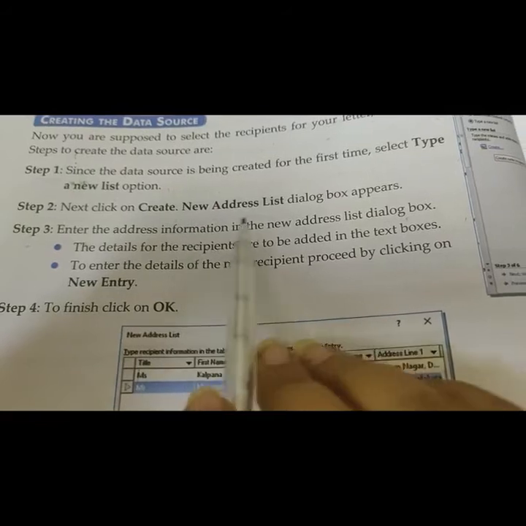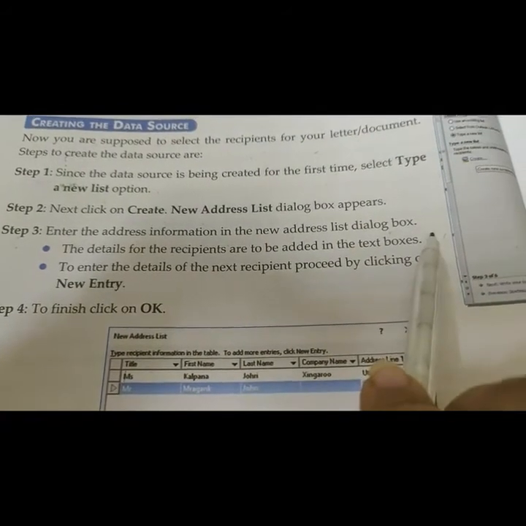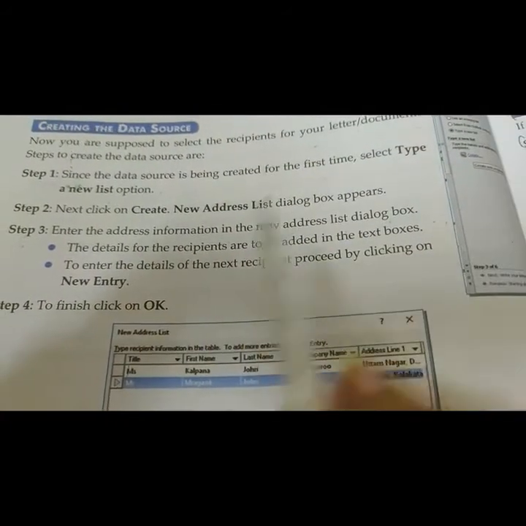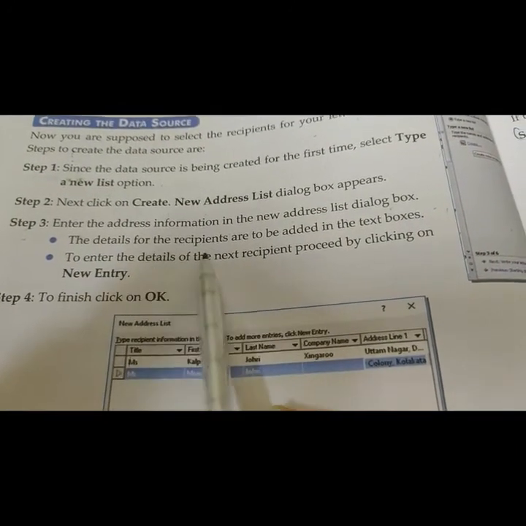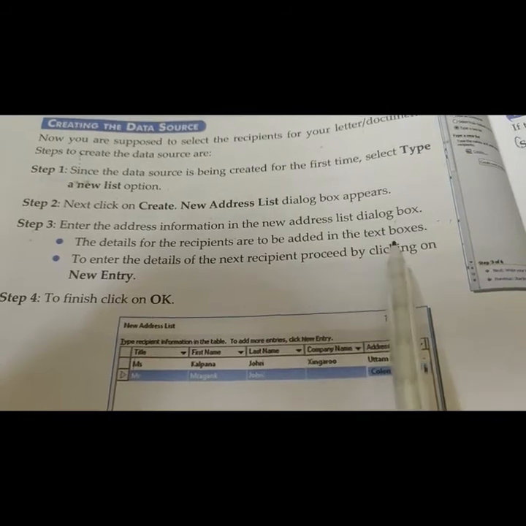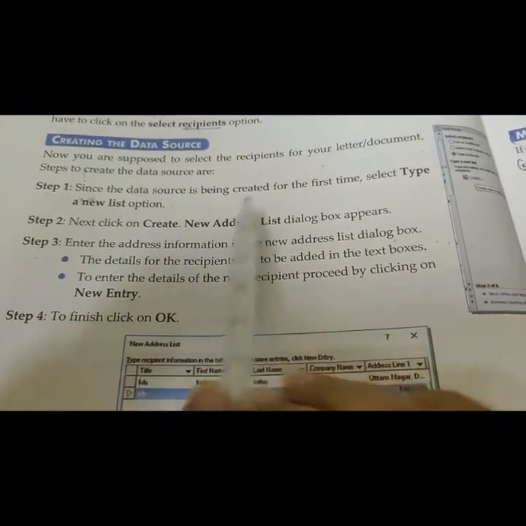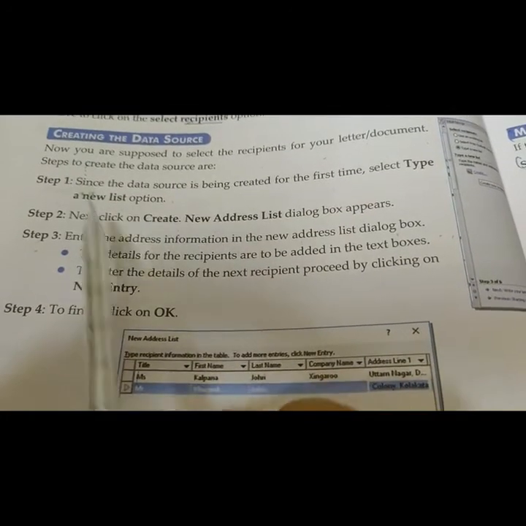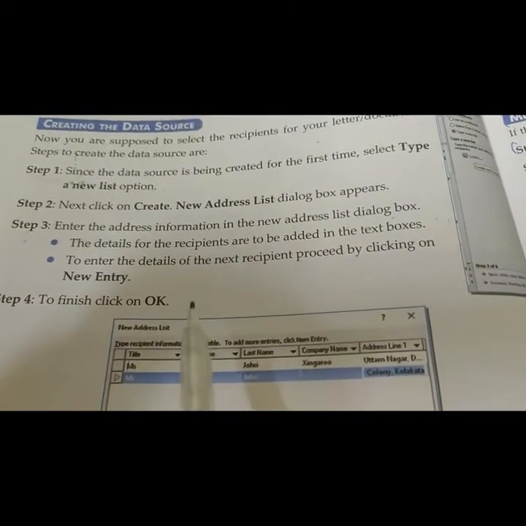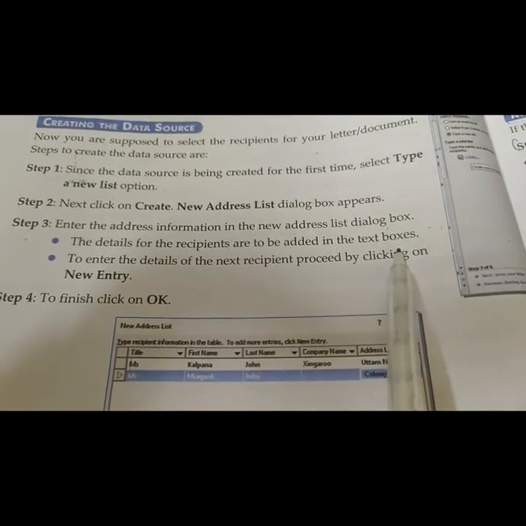Enter the address information in the new address list dialog box. Now you have to mention the address of that recipient. The details for the recipient are to be added in the dialog box. There are options for the recipient to add address, name, email address; all that information you have to enter in that text box.